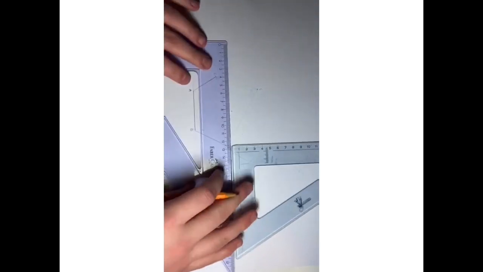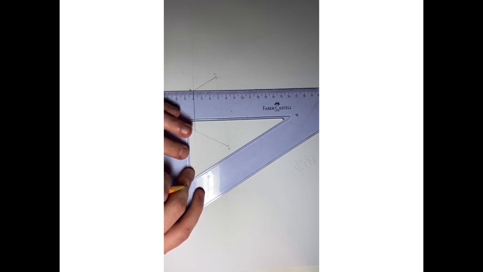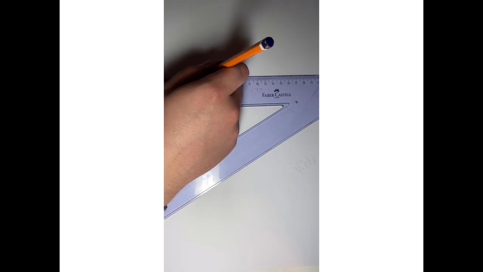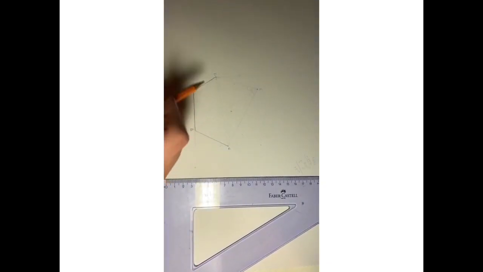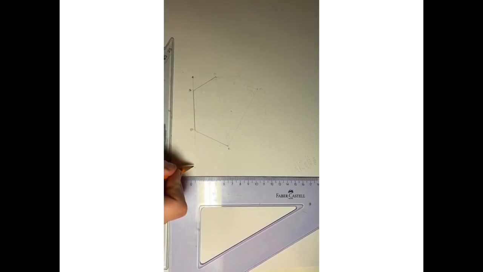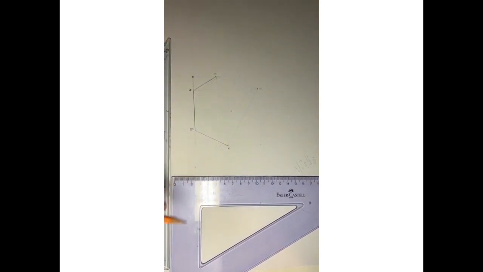And we can use the same technique from point E to A. Make sure they're lined up correctly, and just slide that on over until it cuts through point D. Then we draw that line, and where that line cuts through the extended AB line, that gives us our second point on the triangle. And the other point then is point E.